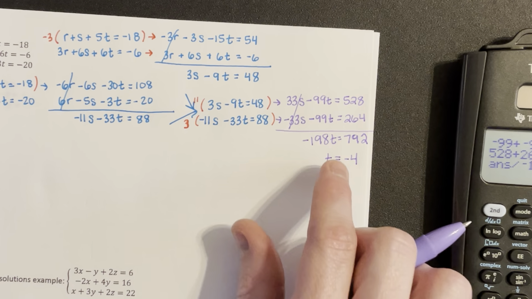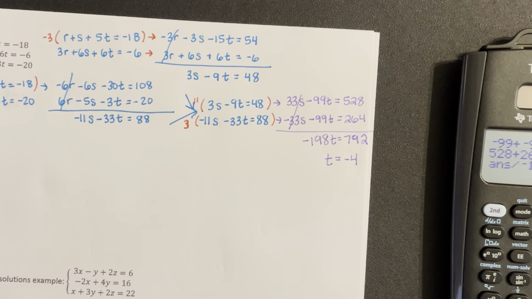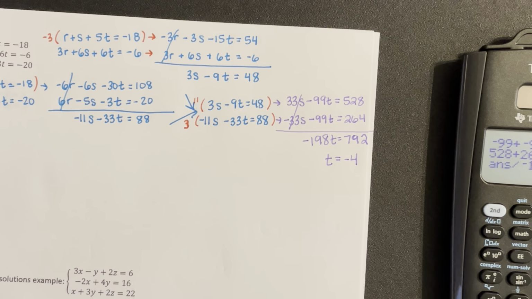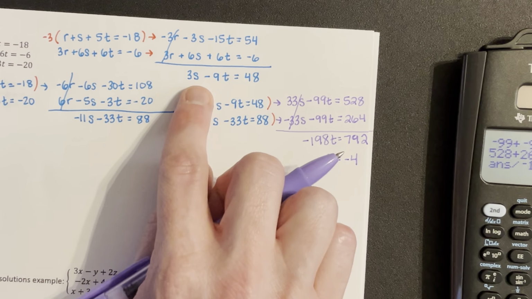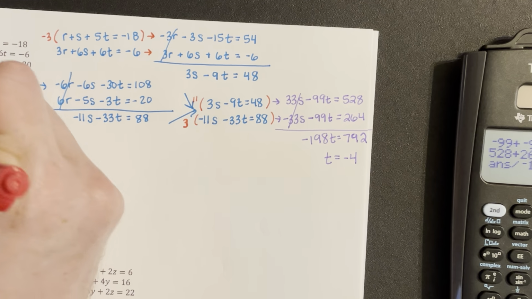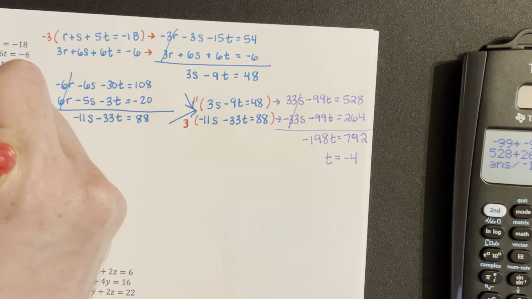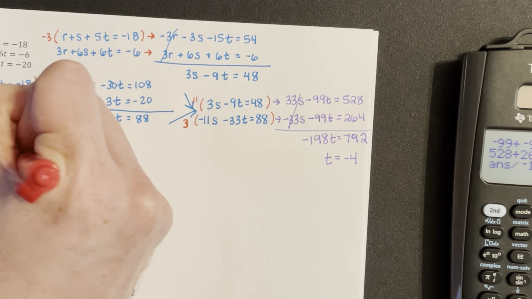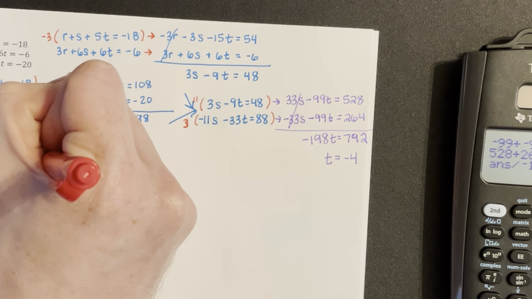Now that I know t, we can take that and substitute it into one of the equations that just has two variables. You don't want to plug it back into the original. So pick one of them. I'm just going to choose this 3s minus 9t equation. So let's mark this over here. 3s minus 9t, t is negative 4, equals 48.